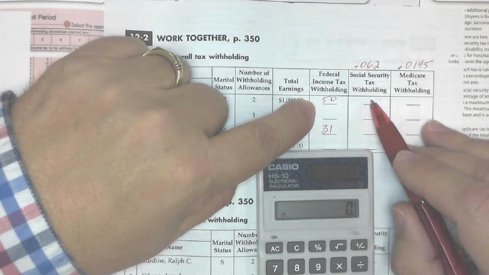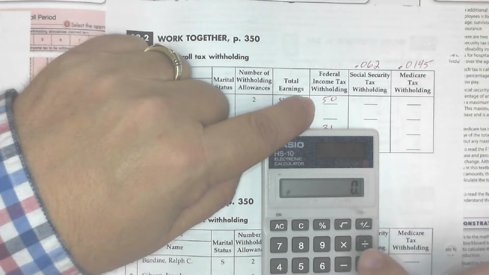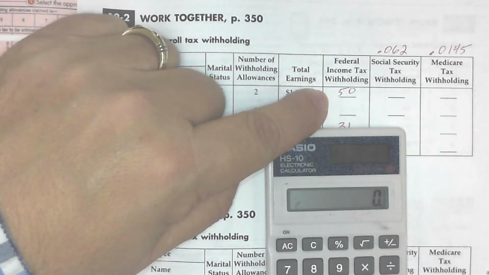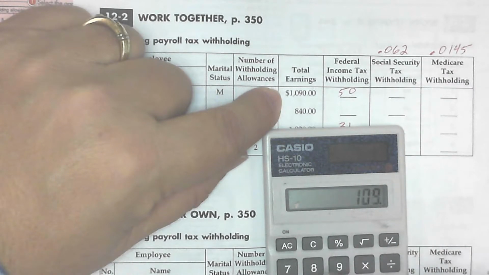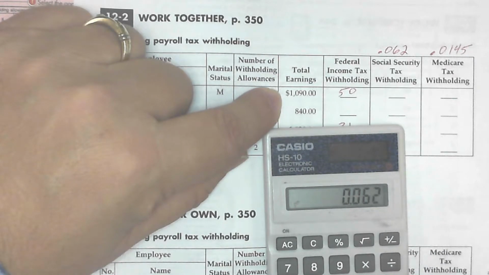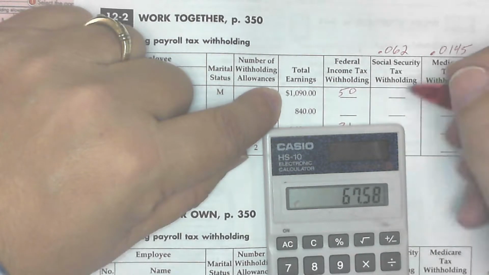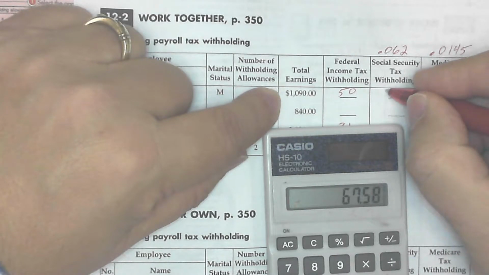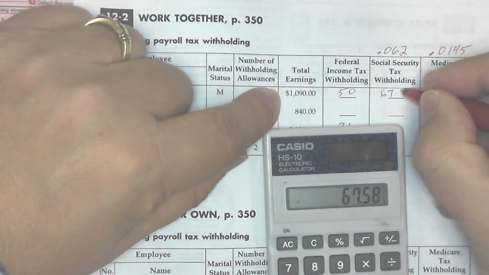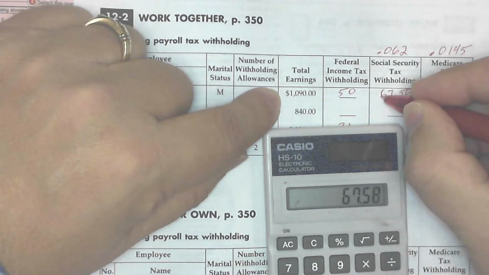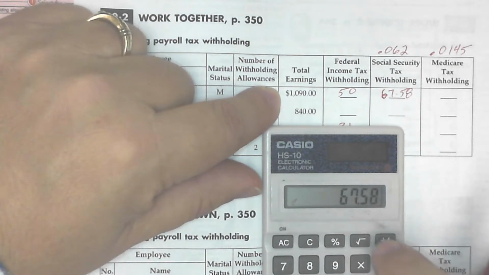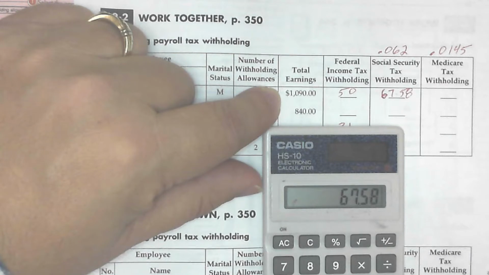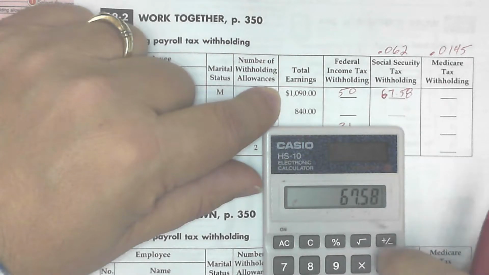So for Social Security tax, we'd multiply 50. I'm sorry, not 50. The total earnings, the 1,090 times 0.062, and that's the amount that would come out in Social Security. $67.58. Yeah, I know you could have used the total amount minus 6.2 percent.